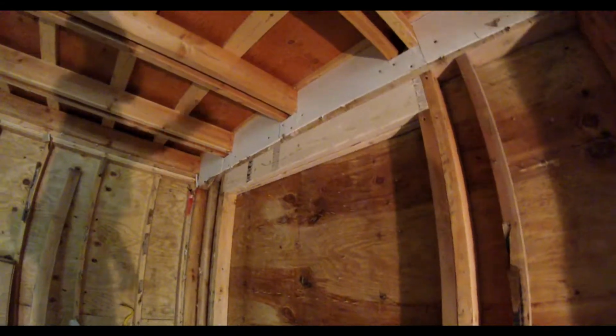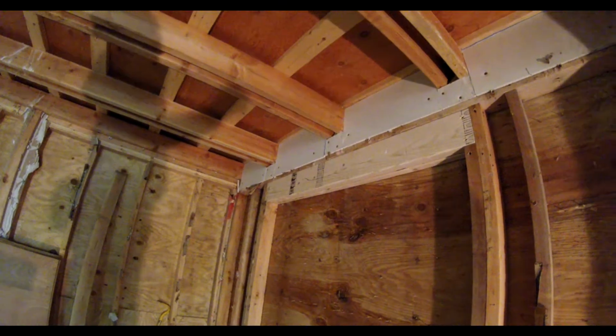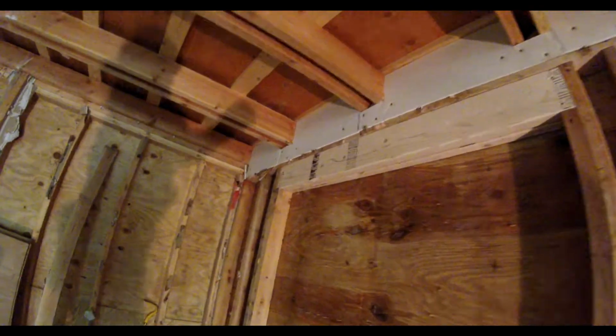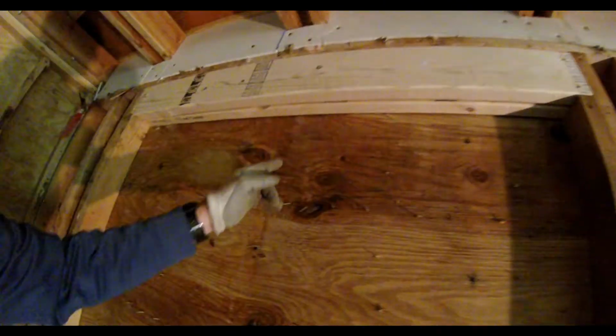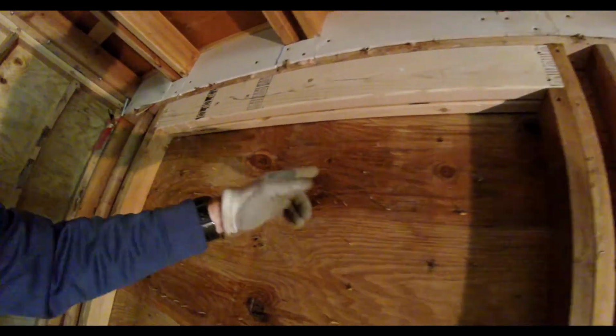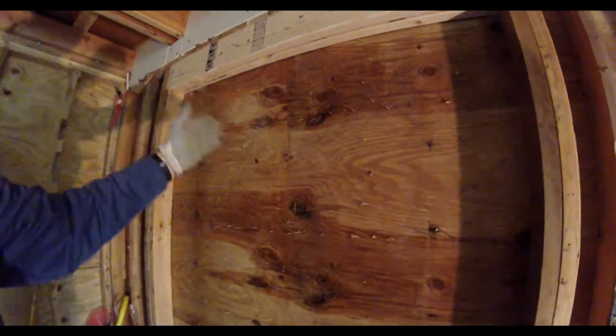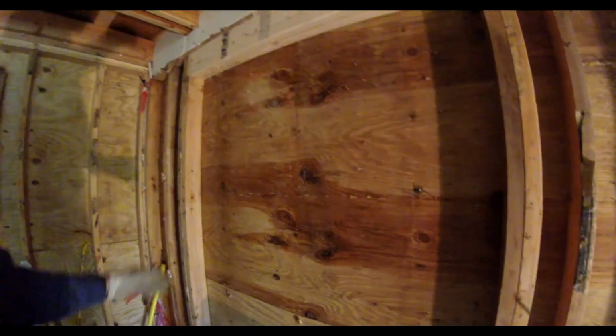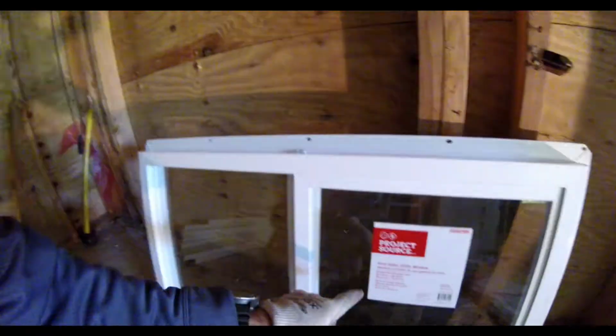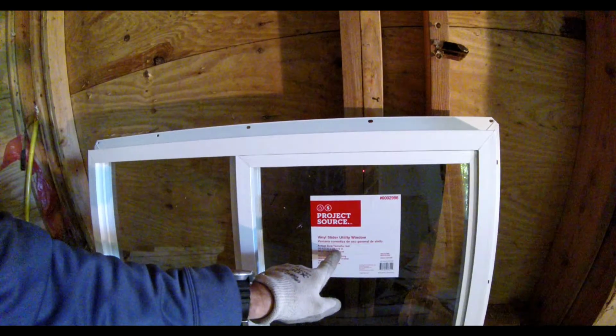So we put our header in. You saw that on the first part of this series. So now what I'm going to do is find the center of this header, and then cut out the rough dimensions for the window. I'm going to frame it in with 2x4s, and then cut out the rough dimension and slide the window in. So again, that rough dimension is 35.5 by 23.5. So I'm going to do that first.